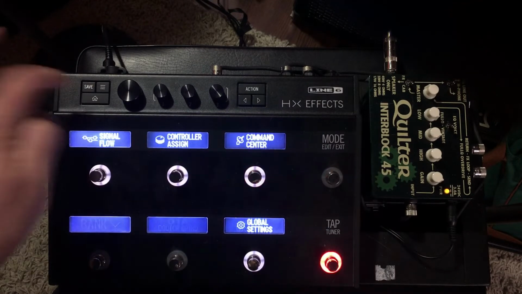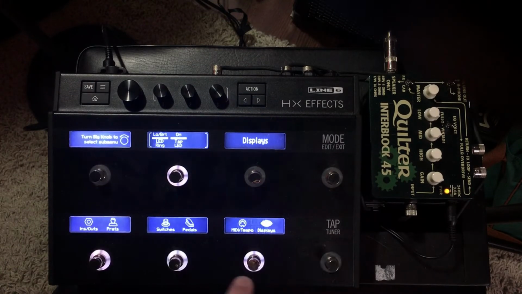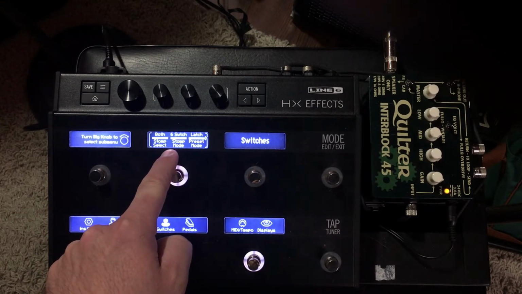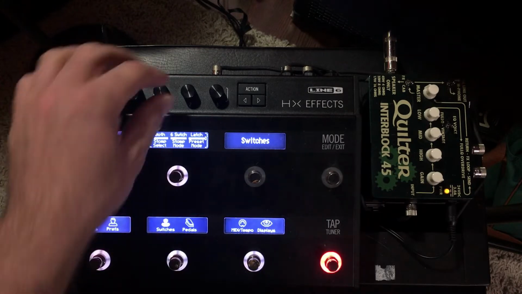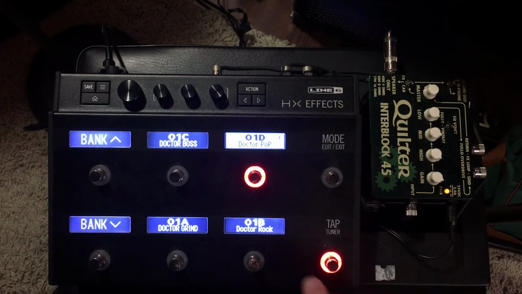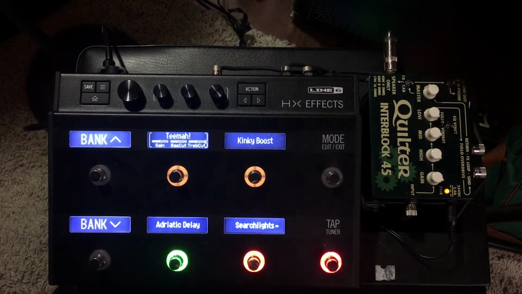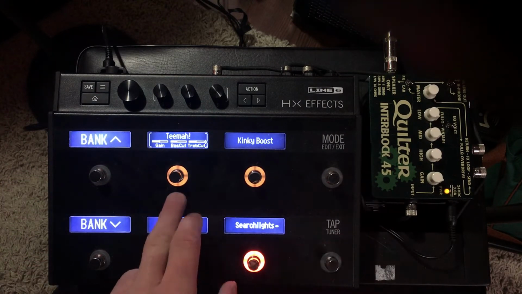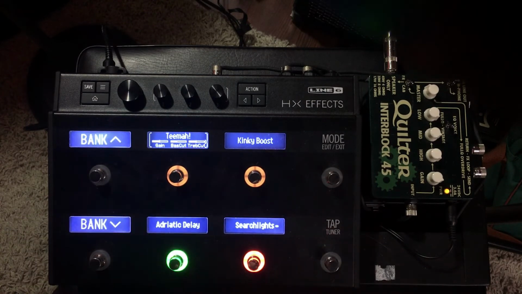The next thing that we have to look at is how the presets are arranged on the board. So there's a few different things that you can do here. If we go into global settings and go into switches, we can say there's 6-switch stomp mode. There can also be a 4-switch stomp mode. I'll show you how that works. See, we still have the bank up and down, but now the effects are on 4 switches instead of 6.